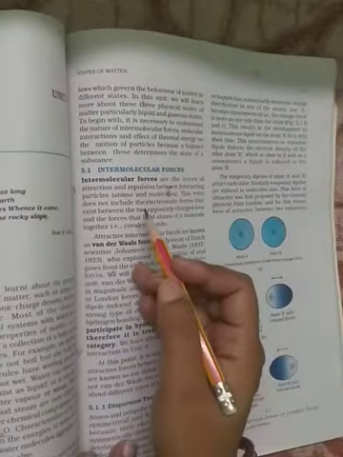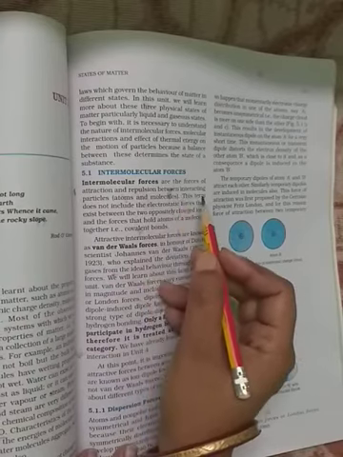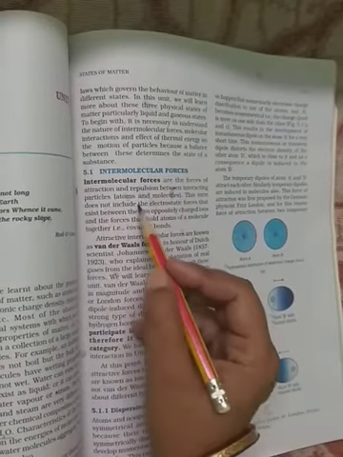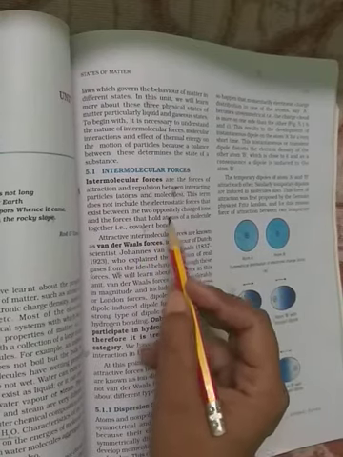Now, while coming to the intermolecular forces, these are the forces of attraction and repulsion between the interacting particles. It could be atoms or molecules. Now, this will not include the electrostatic force. That means it will not include the ionic bond.